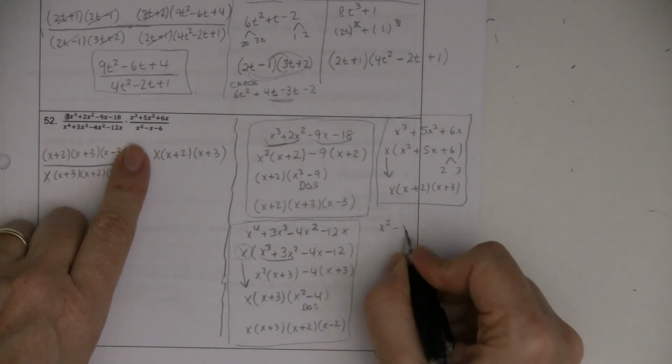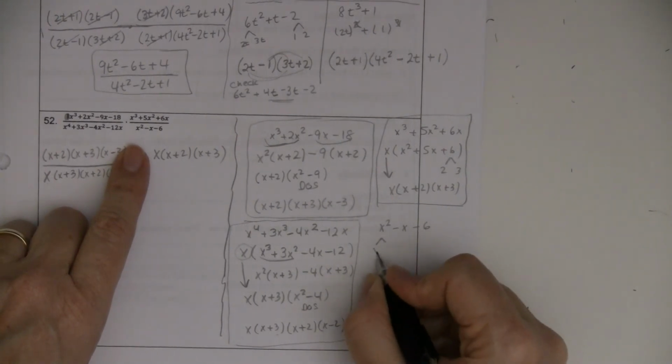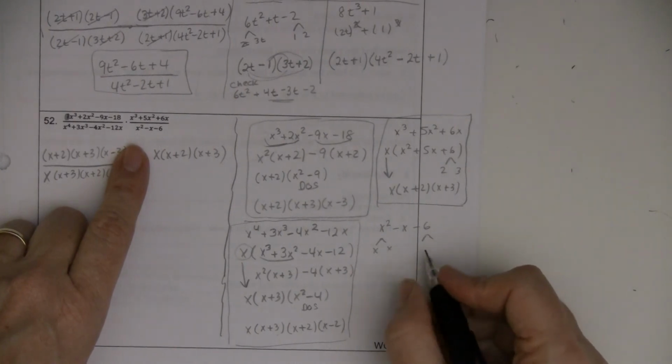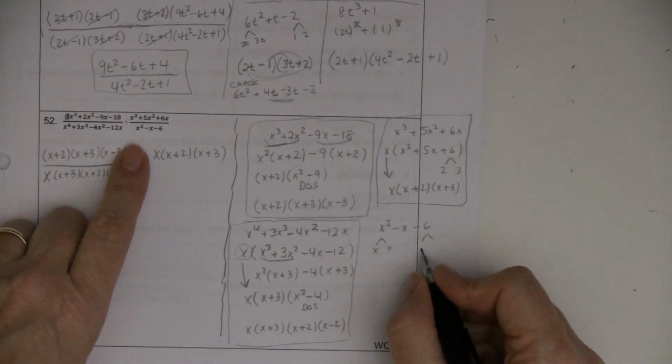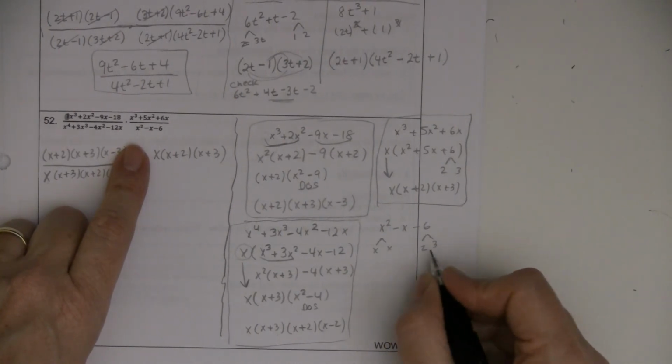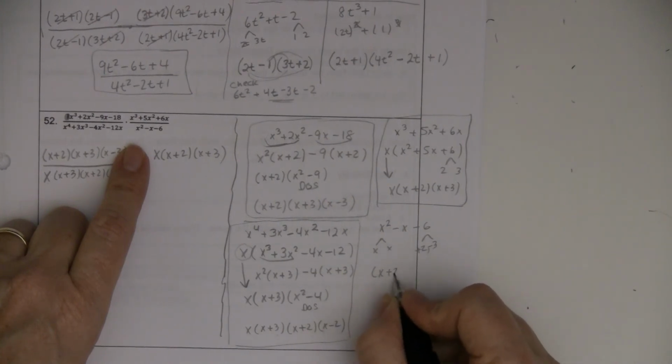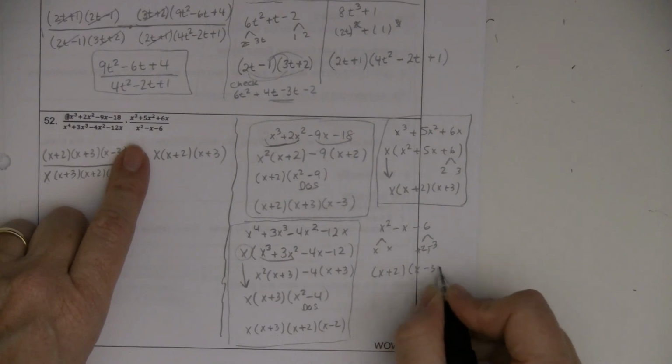x squared minus x minus 6, x times x. 1 and 6, or 2 and 3, right? 2 and 3, and it has to be minus 3 and plus 2. So x plus 2, x minus 3.